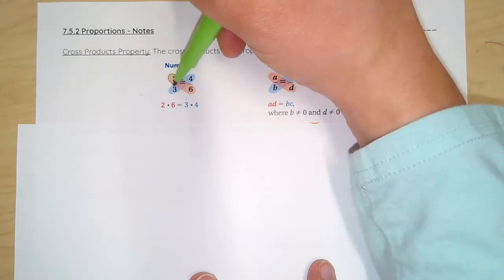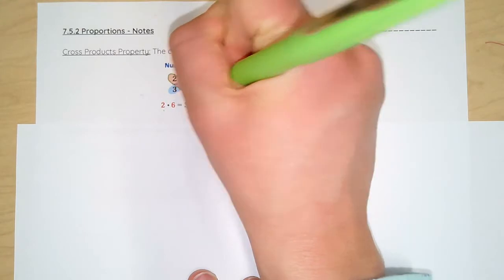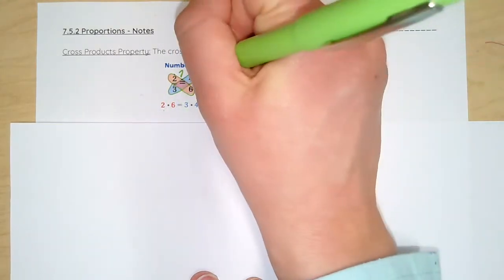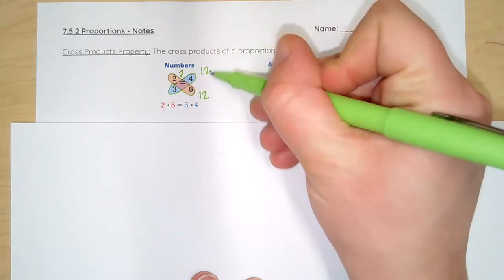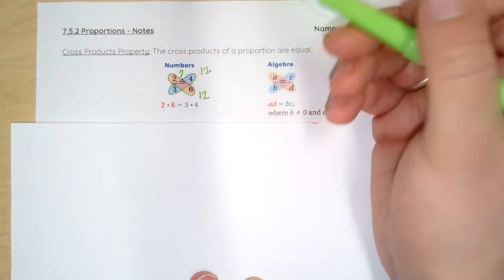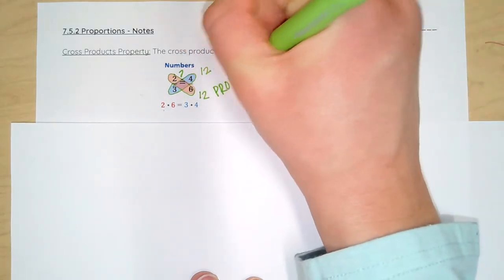So I multiply 2 and 6. 2 times 6 gets me 12. And then I look at 3 and 4. 3 times 4 is 12. Because the cross products have the same product, they are proportional.